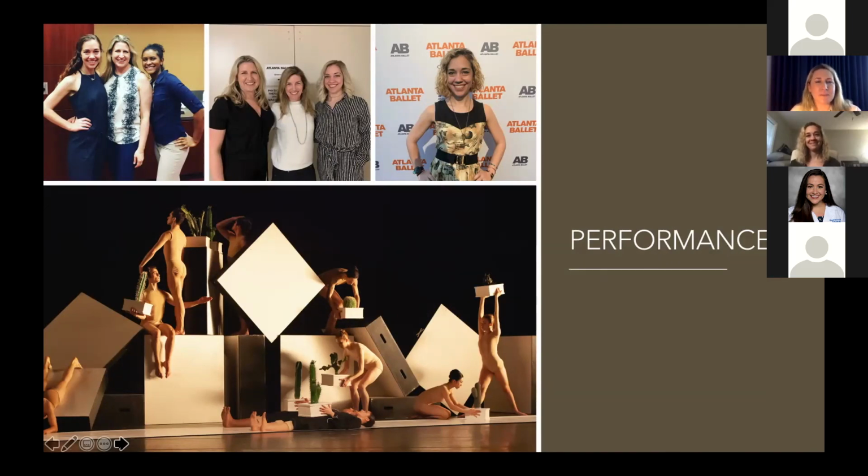You can see that top middle picture is Dr. Linda Bluestein, who came to visit us. This was actually the last performance we all saw before COVID hit. So that was pretty special. We've gotten to host some of our colleagues in the dance medicine world.